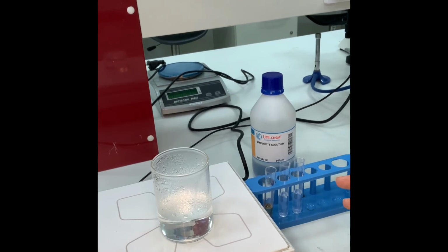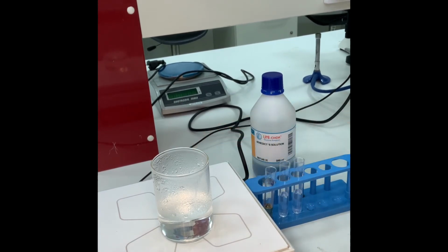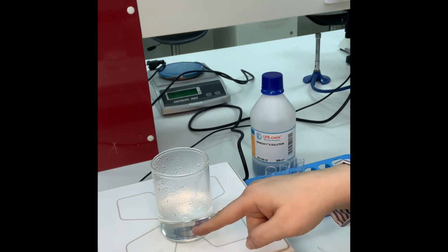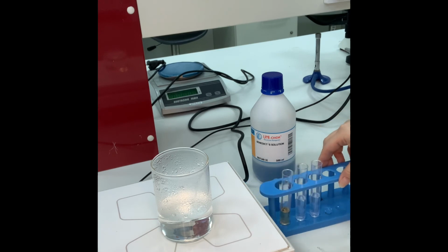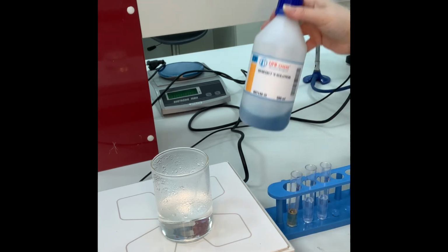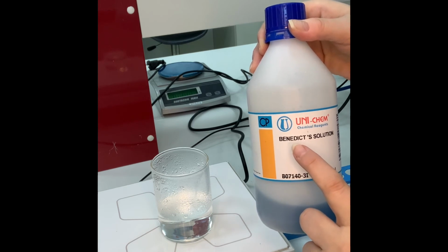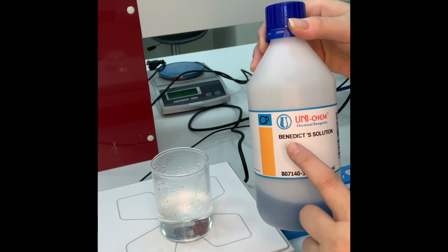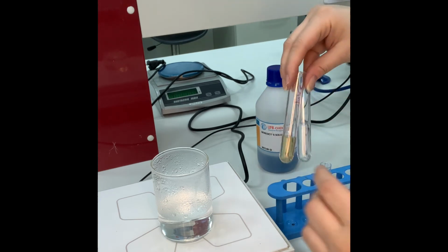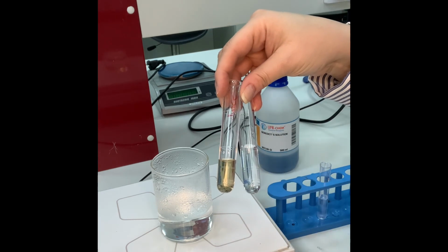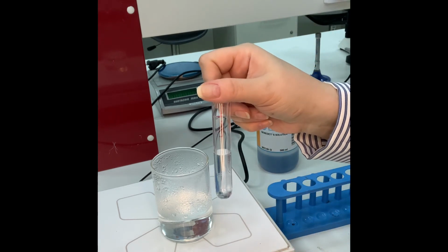So this is the performance of the experiment. This is the hot water bath I'm aiming for. This is a Clifton plate. It's a heater where I'm going to heat the water to prepare my Benedict reagent. It's a reagent that tests for simple sugar, and I always use samples that contain sugar, and also I have to use water.